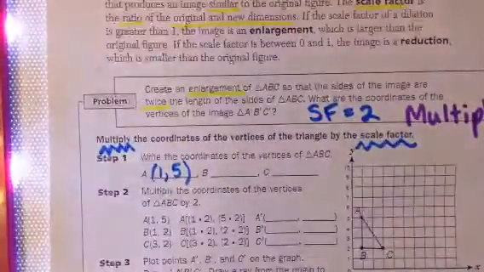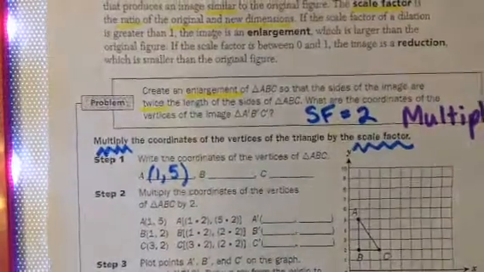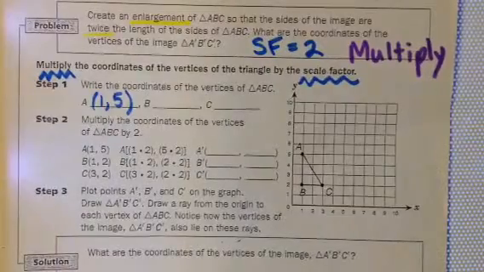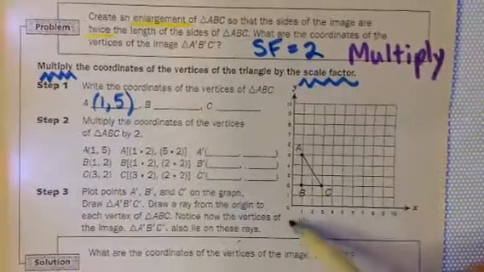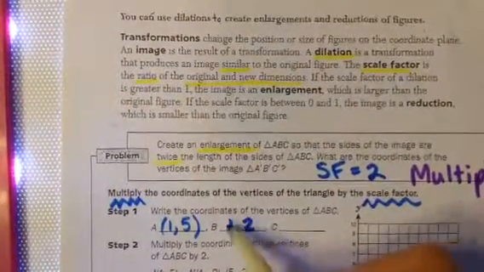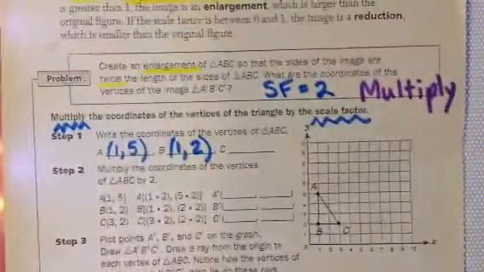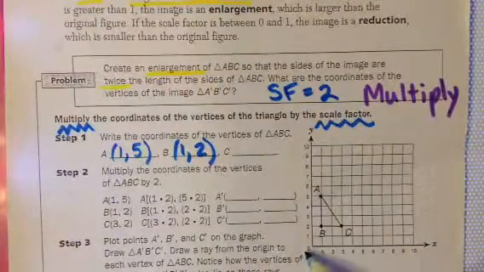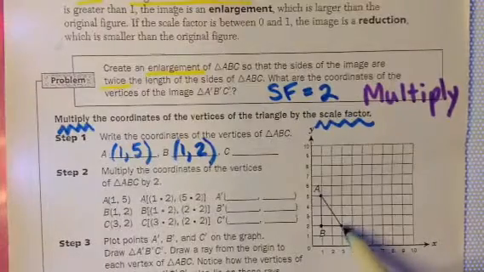If I'm writing the coordinates of B, it is right 1 and up 2. So that's 1, 2. And C, if I start at the origin, is right 3 up 2. So it's found at 3, 2.